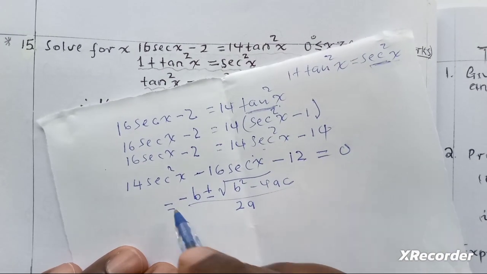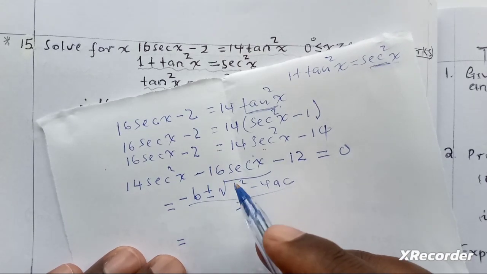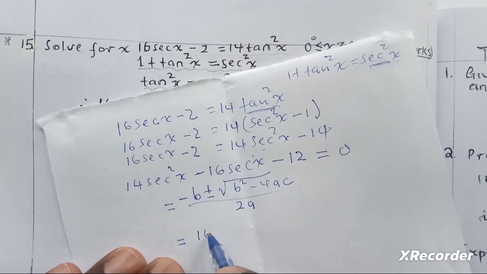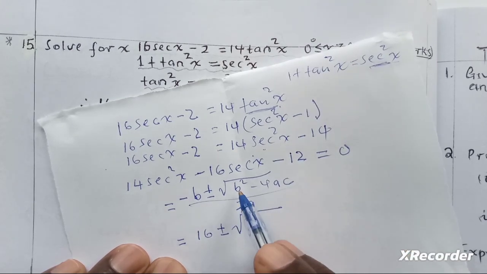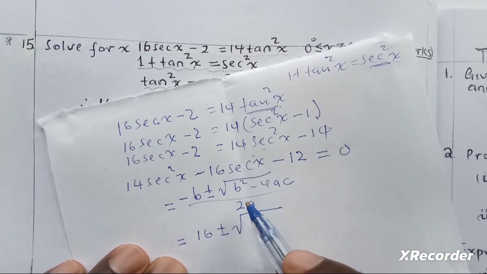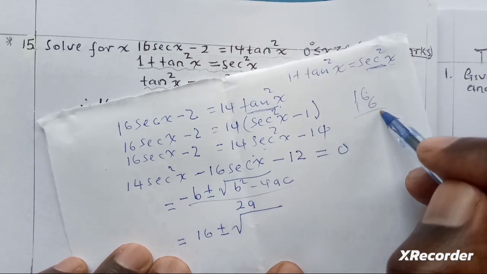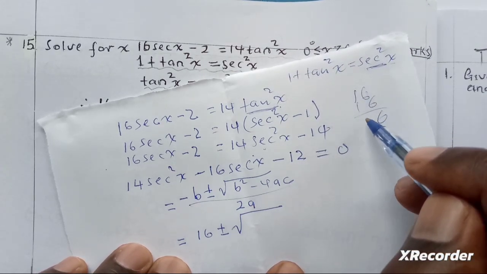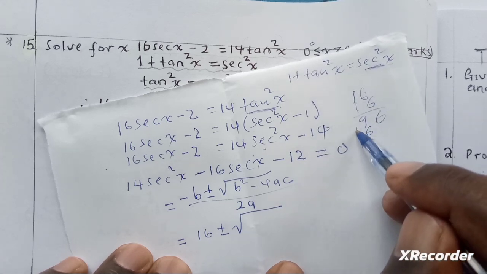Minus b is minus 16, so this will be 16 plus or minus the square root of b squared, that is 16 multiplied by 16.